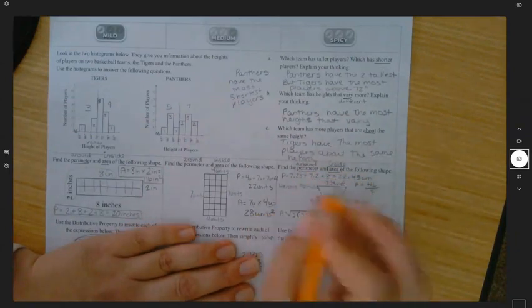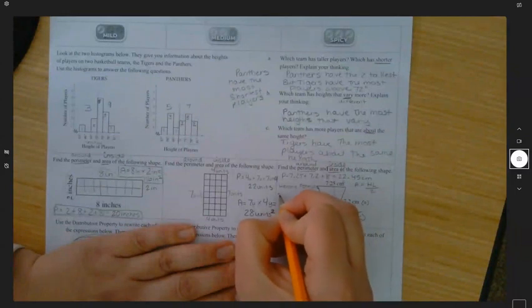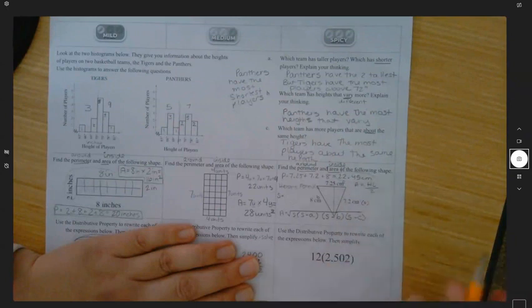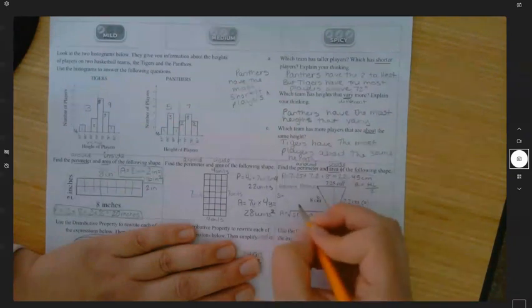So to find the semi-perimeter, we would take our perimeter and divide it by 2.